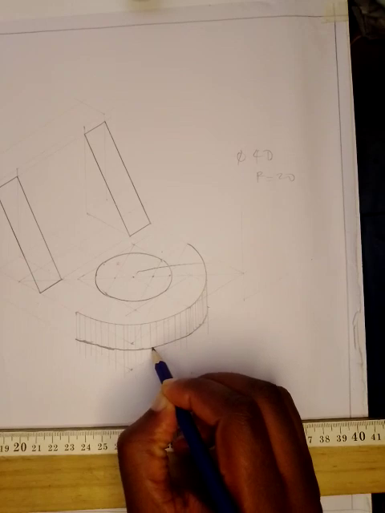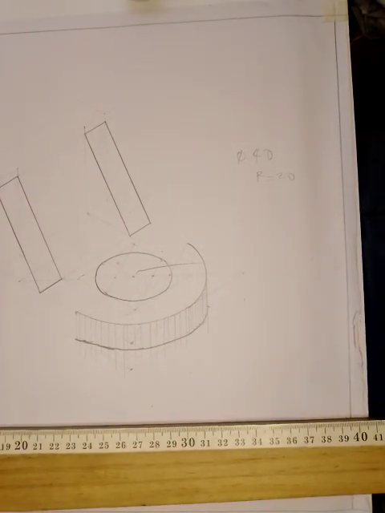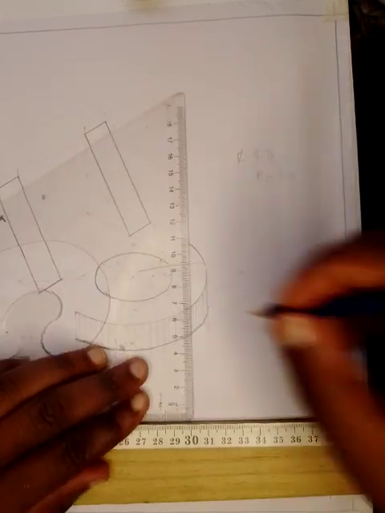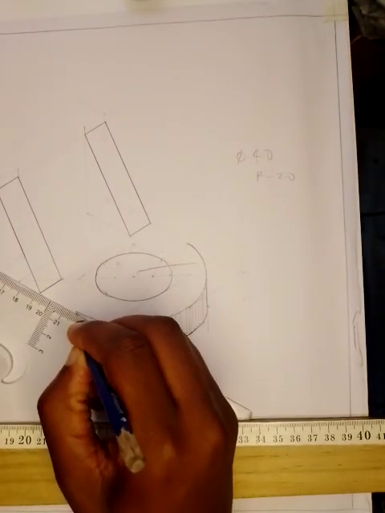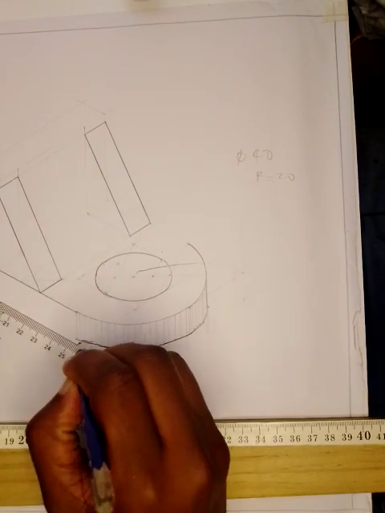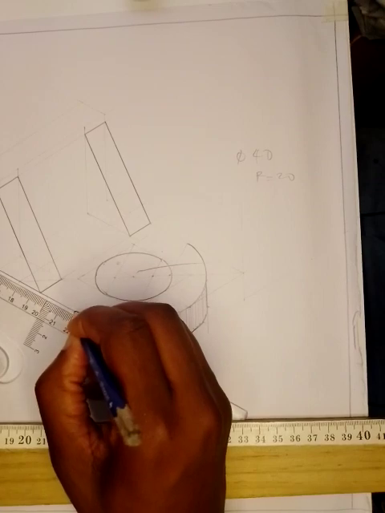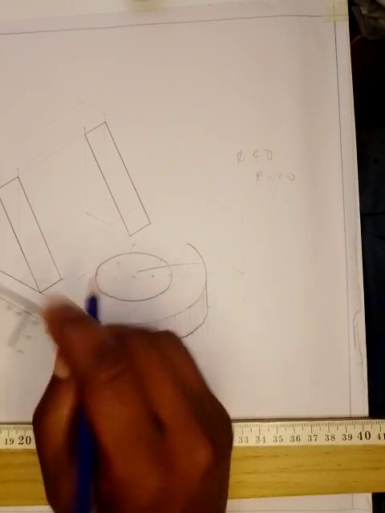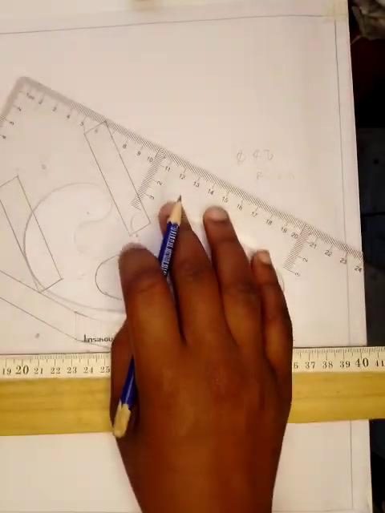Your final diagram is that. Now you can bold everything you have done.